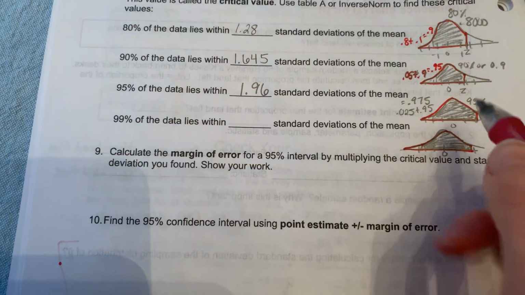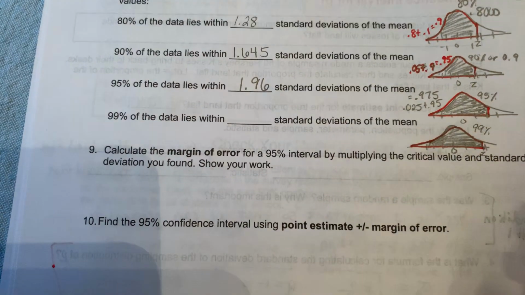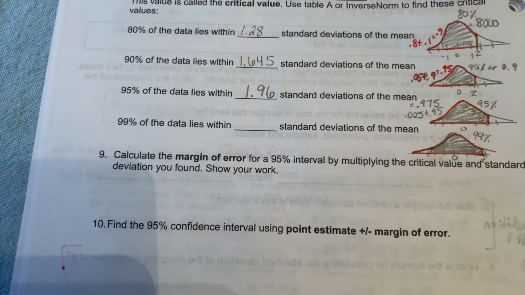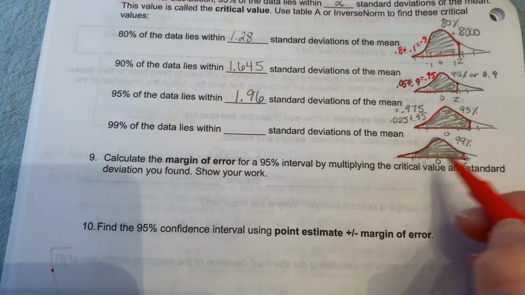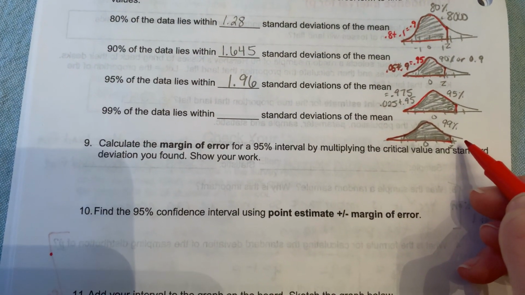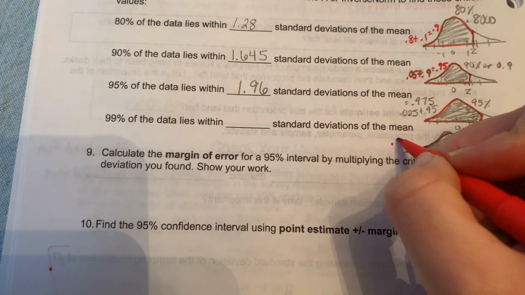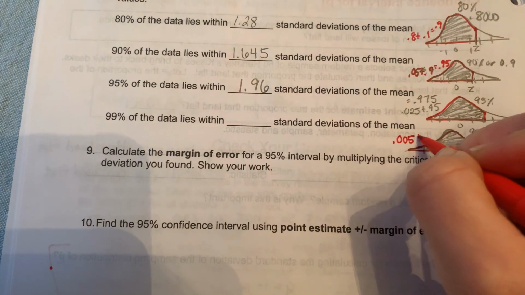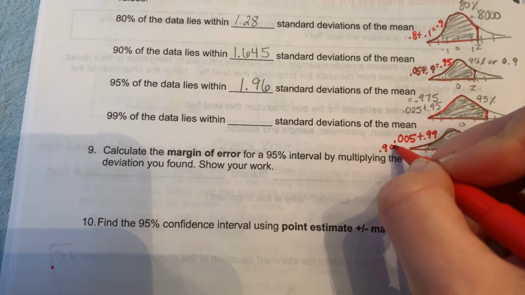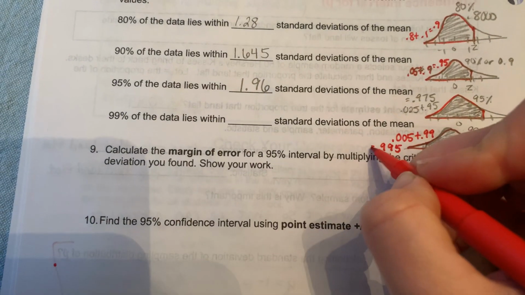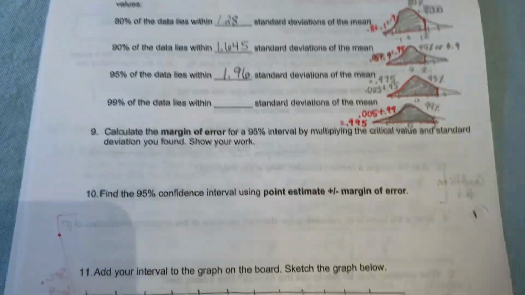So let's see. This is my 99%, looking for that z-score. So this is, okay, outside of 99% would be 1%. Half of it's over here, half of it's over here. 1% divided by 2 is half of a percent. So that would be 0.005 plus my 0.99 for a 0.995. That's what I'm looking at. Okay, I'm looking for 0.995 when I look into my table A.